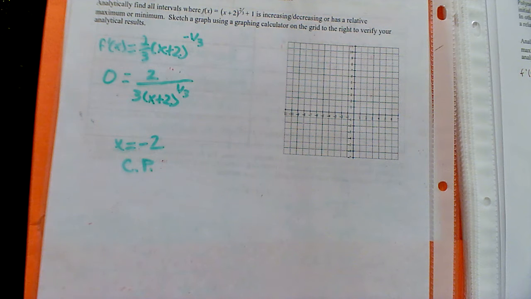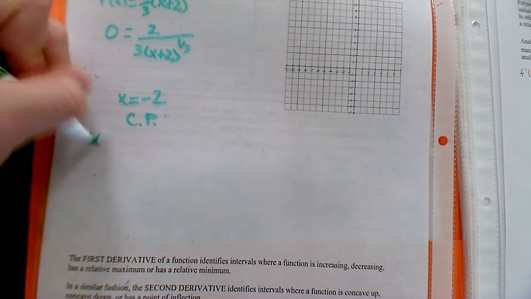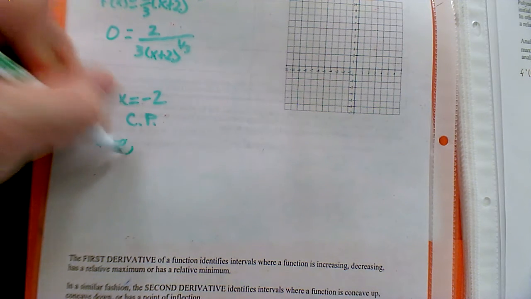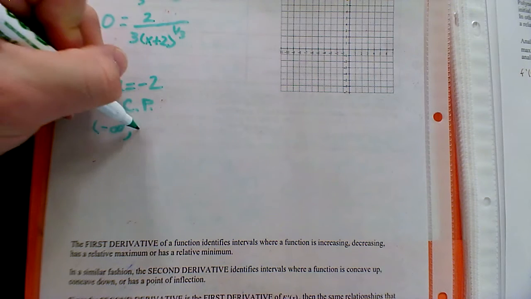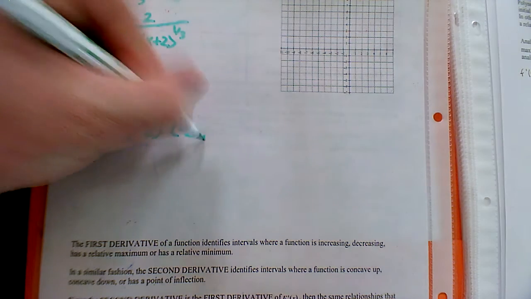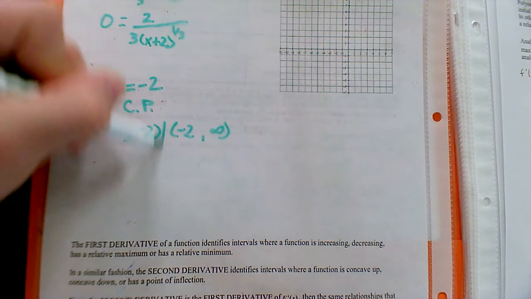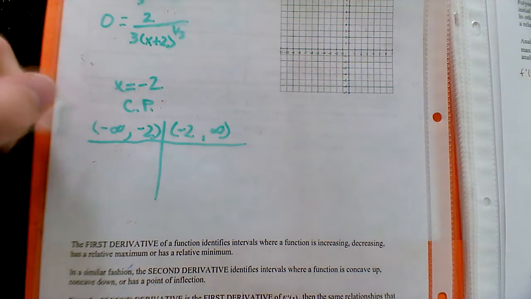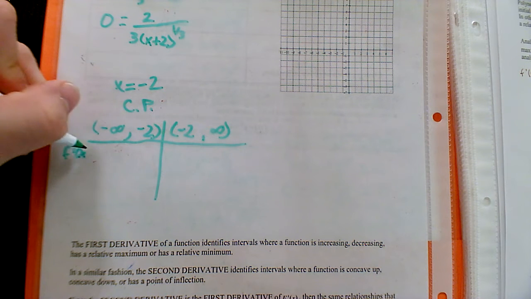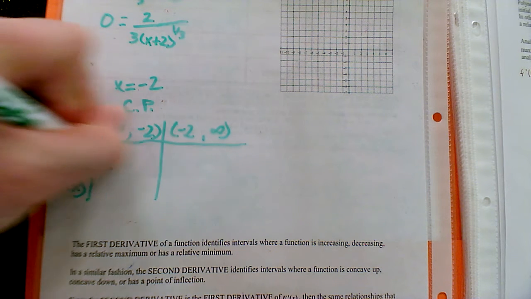Okay. Well, now we need to make our table. I'll go ahead and write this down here. We're starting at negative infinity and going to where? Negative 2. That's our critical point. Then we go from negative 2 to where? Infinity. Okay. F prime of x here and f of x.